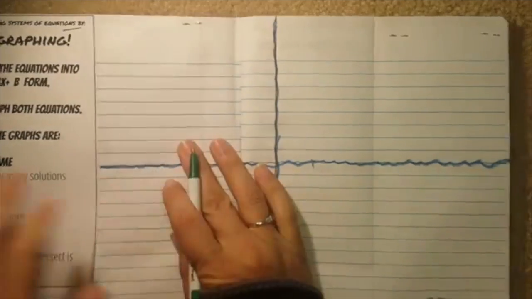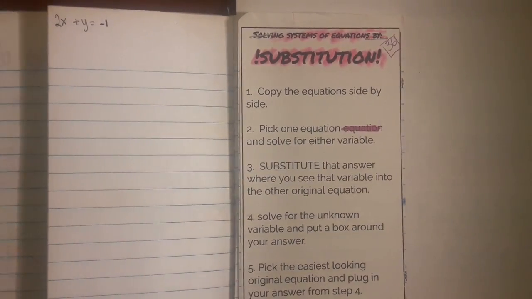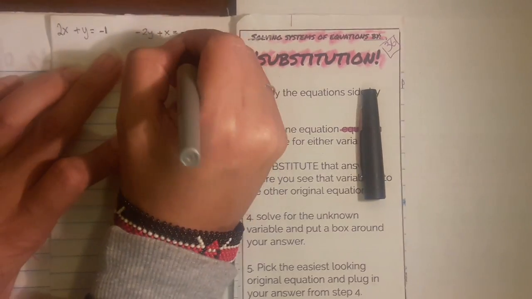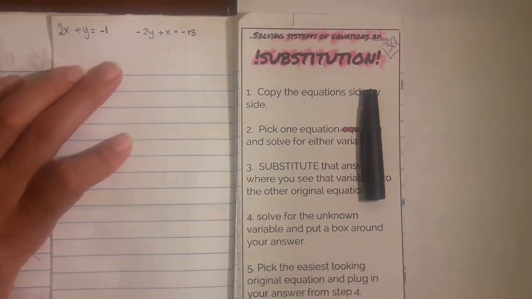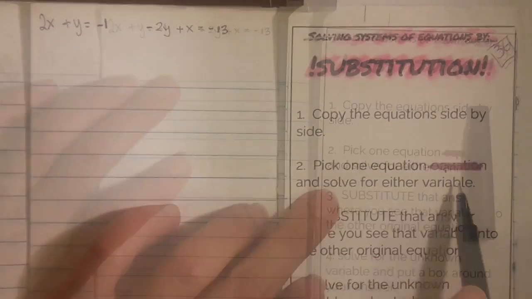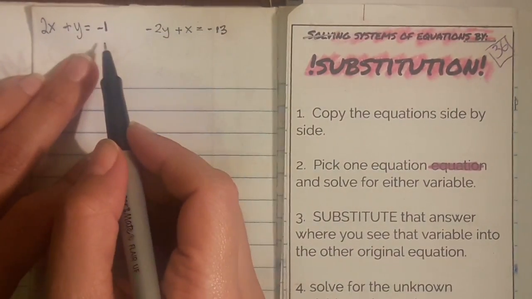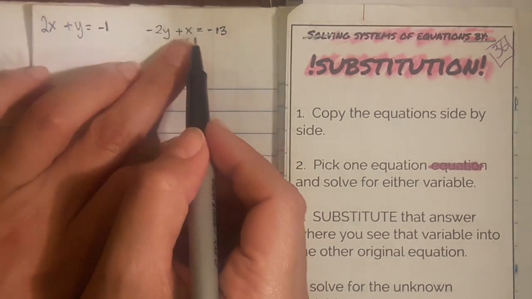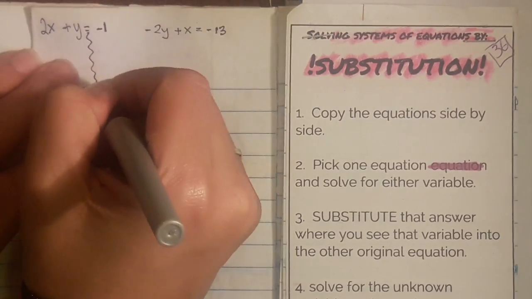Let's take a look at an example. This is a listening check, circle 3, where it says substitute. It says copy the equations side by side. So these are the 2 equations, 2x plus y equals -1 and -2y plus x equals -3. Then it says after that, pick one of the equations and solve for the other variable. So I'm going to pick this first one and solve for y. Or you could pick this other and solve for x, but I'll pick this one and solve for y.